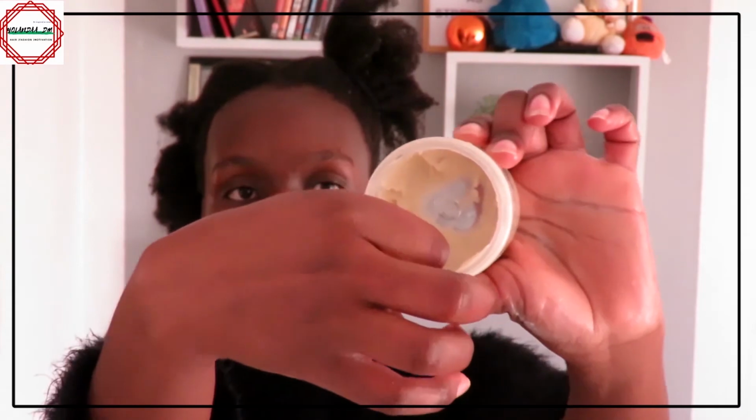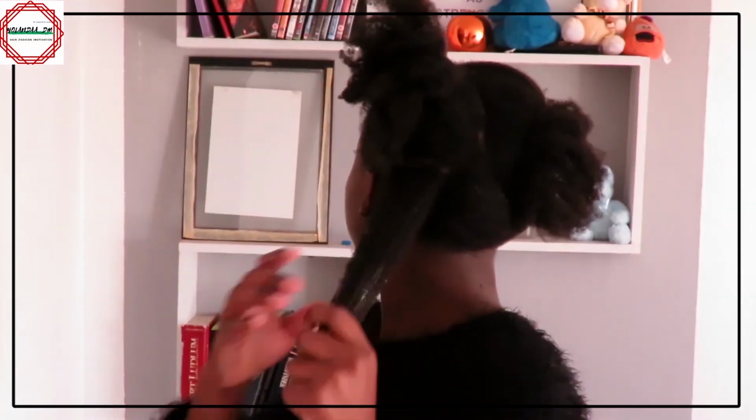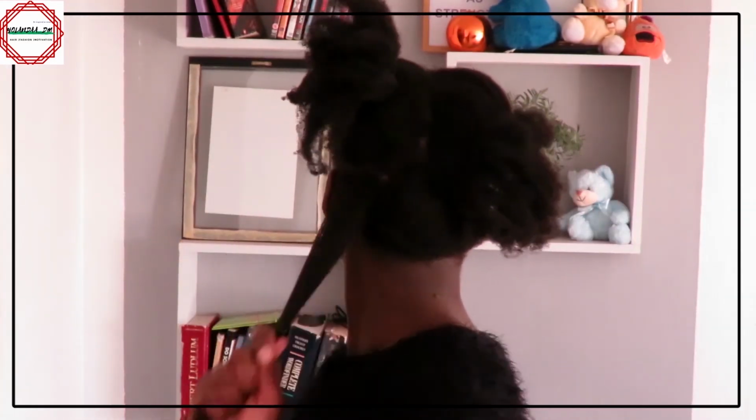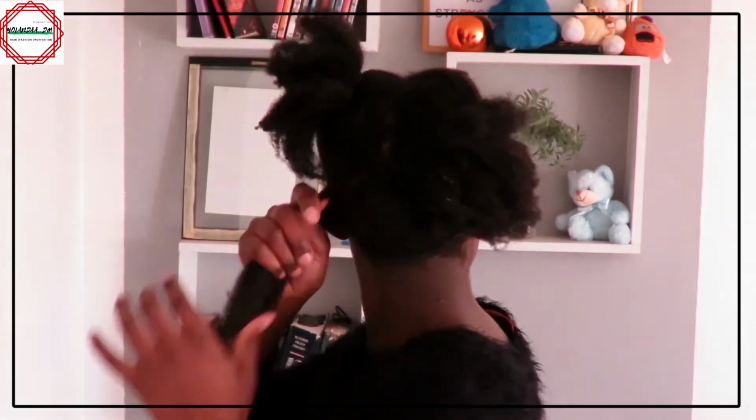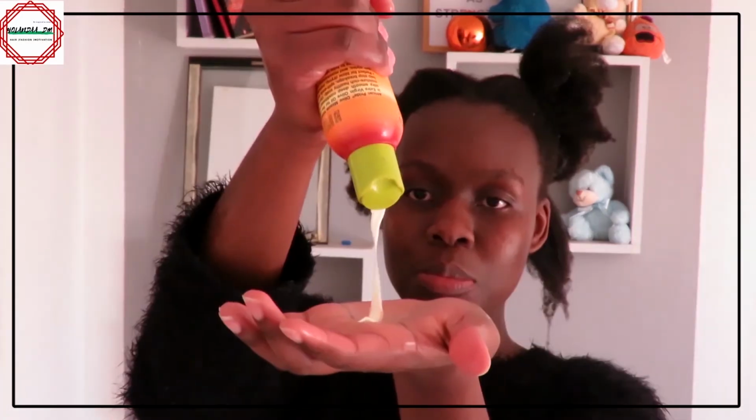Basically, I use this method when I'm using my aloe vera juice as a leave-in. Just in case you don't know how to make your own aloe vera juice, guys, I have a video on that and I'm going to put a link somewhere here. And then I move on to apply cream or lotion.